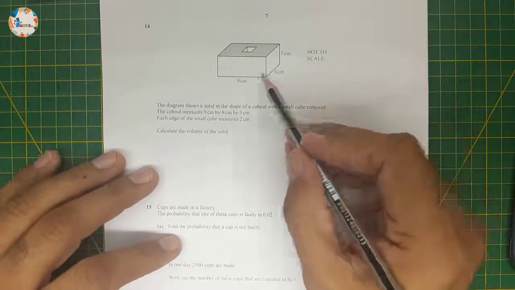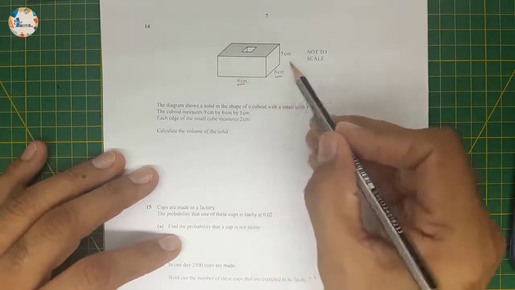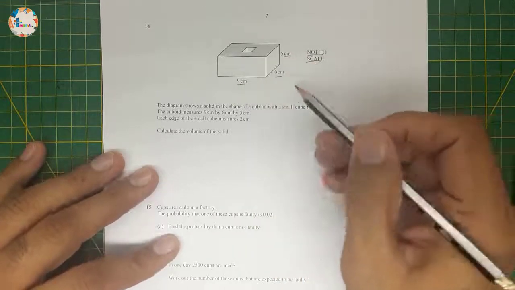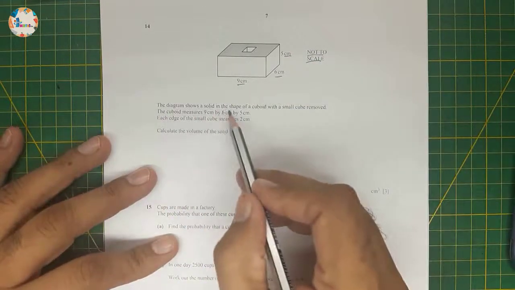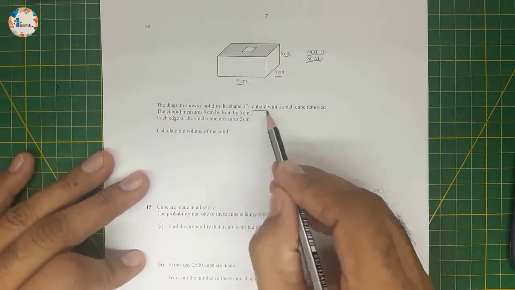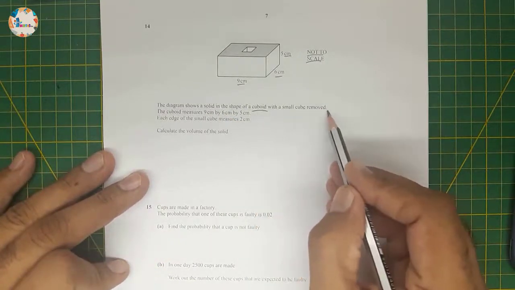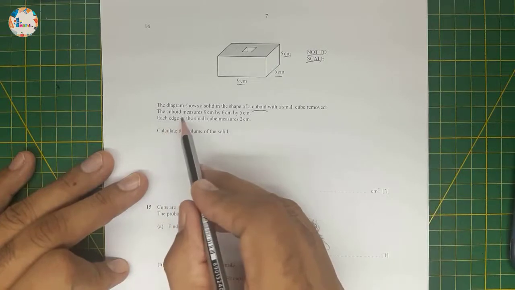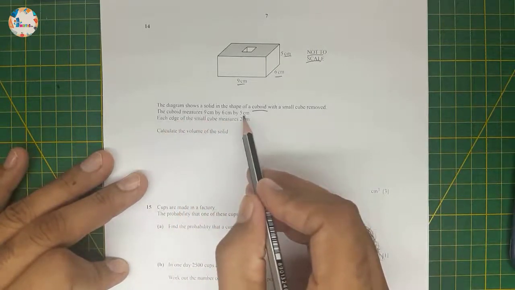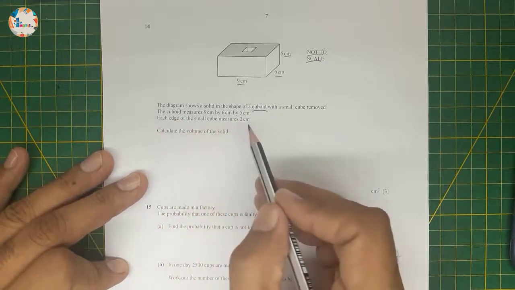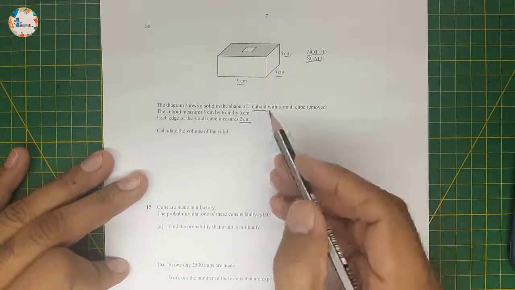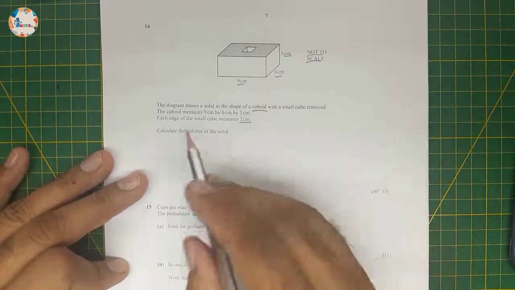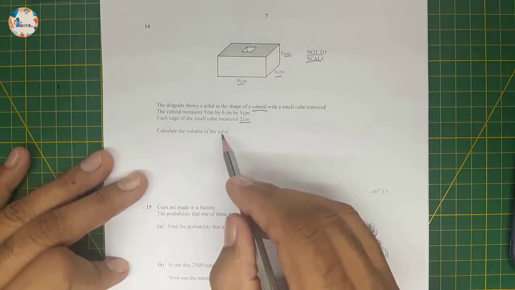This diagram is provided. This side is 9 centimeters, 6 and 5. The diagram is not to scale. The diagram shows a solid in the shape of a cuboid with a small cube removed. So the cuboid measures 9, 6 and 5 centimeters. Each edge of the small cube measures 2 centimeters. Calculate the volume of the solid.